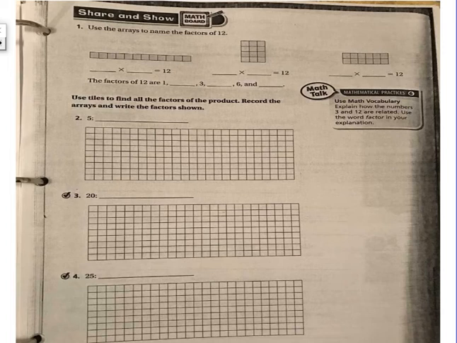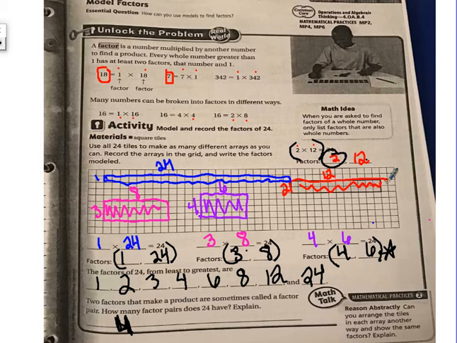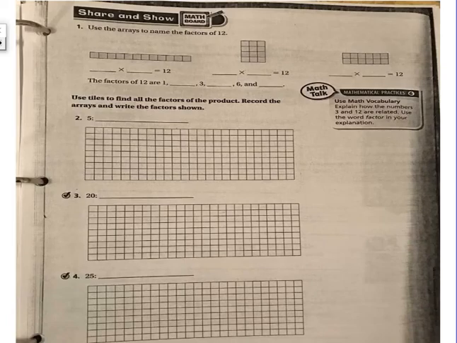Okay, so we're going to use these arrays, so these drawings, just like I built on this other page here, to figure out the factors of 12. So let's take a look at this one. We have 1 square, and then we go across by 12. So this one would be a 1 by 12.